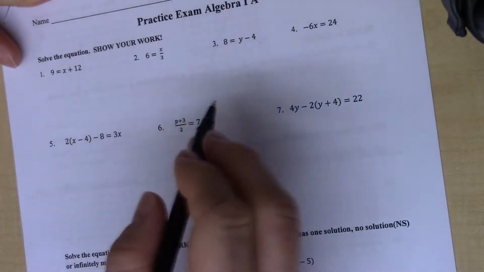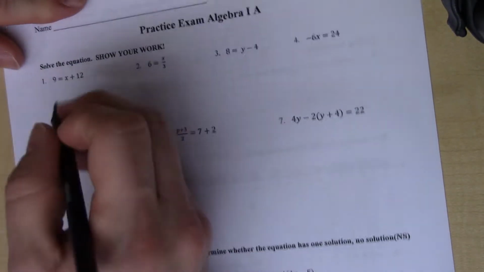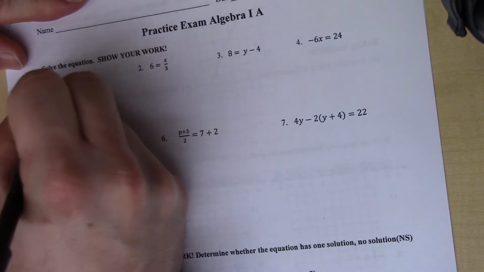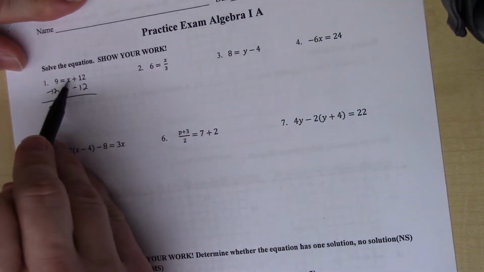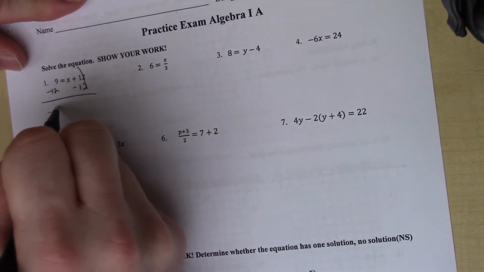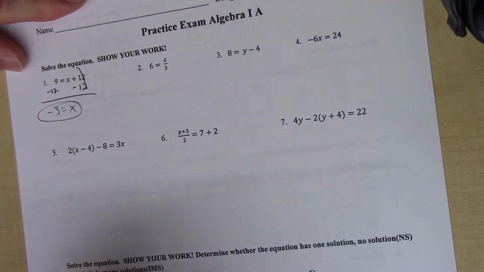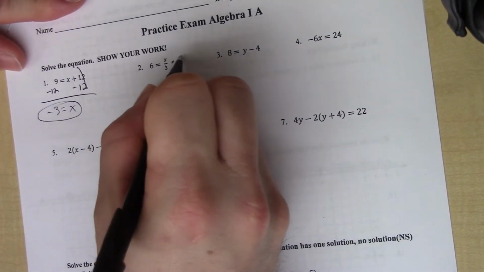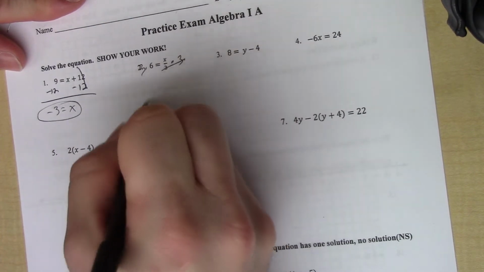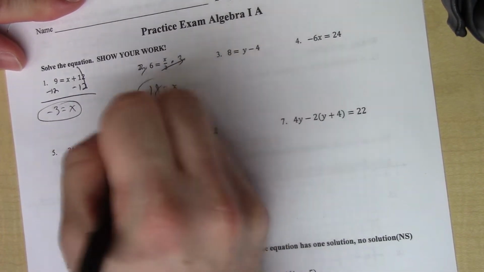So for these problems we're always doing the opposite here. So of course for this first one I would just minus 12 to both sides because again I'm trying to get the number away from the x. And I got x equals negative 3, done. Here the opposite of divide is to times both sides by that number. Those will cancel. 18 equals x.